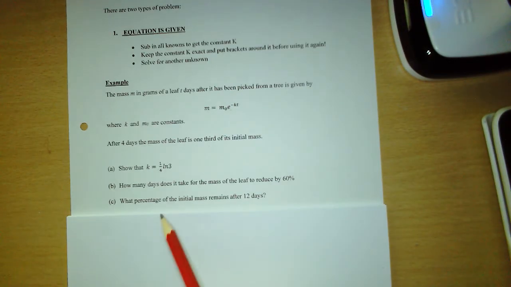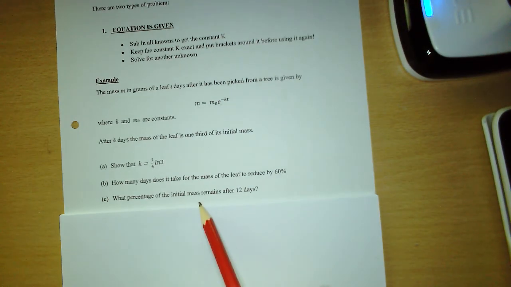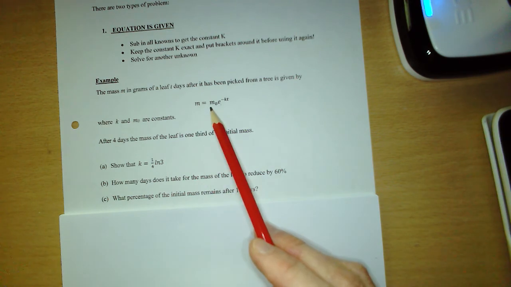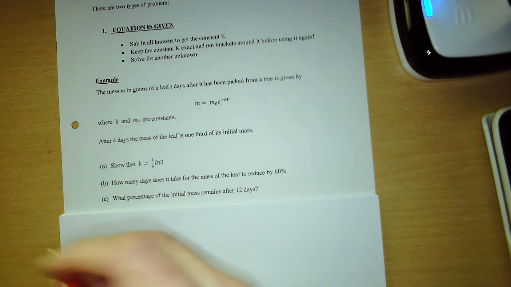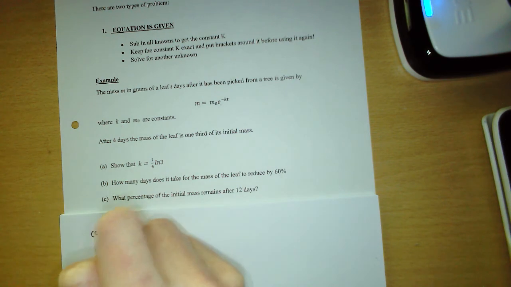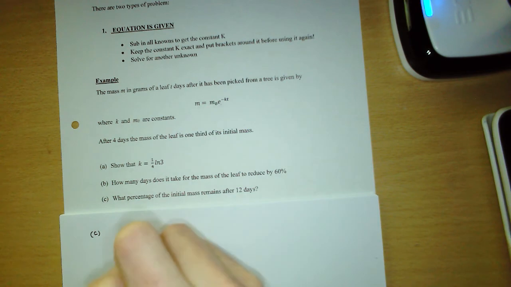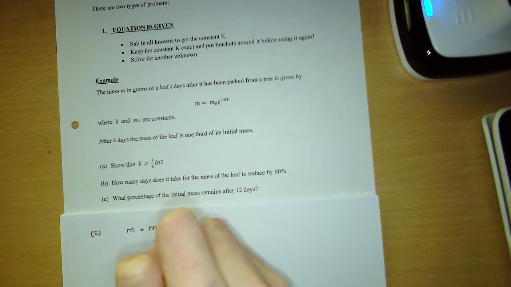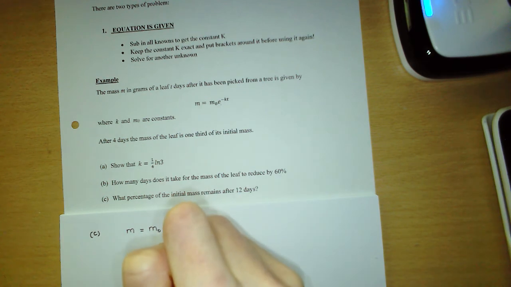Okay, part C asks us what percentage of the initial mass remains after 12 days. So we have to start with our original equation here. Part C, remember m stands for the mass of the leaf at any time t. That's equal to its initial mass, m0, multiplied by e to the power of minus, and then remember to replace k with what we worked it out to be in part A.